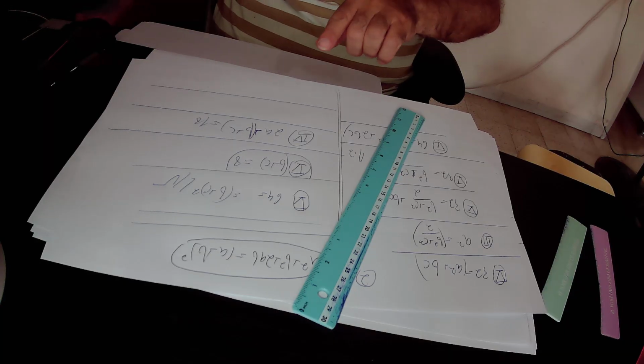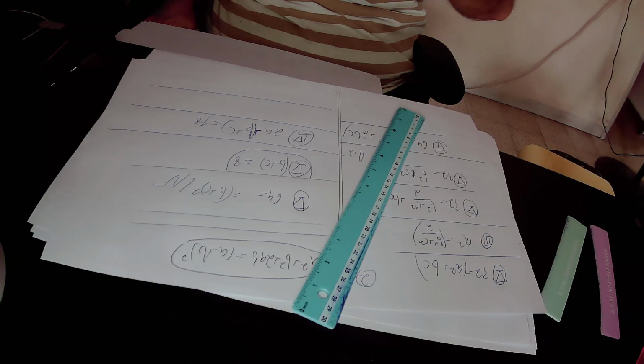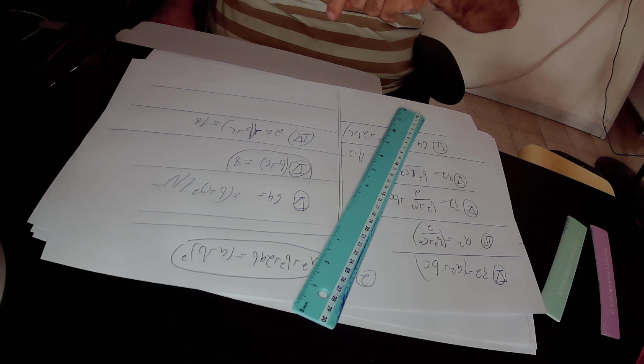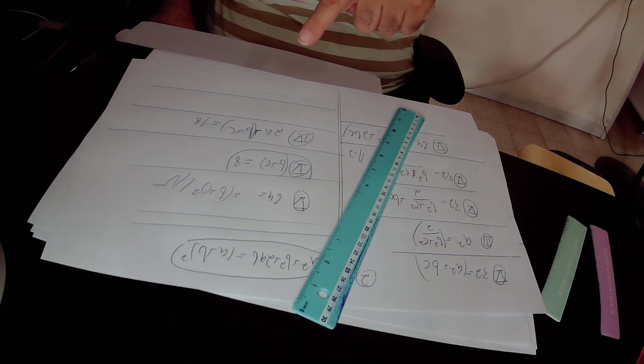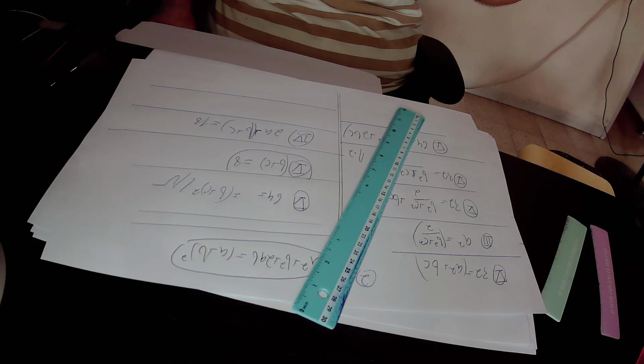So now we can substitute b plus c in this equation 4 by 8 from equation 5, because b plus c equals 8.